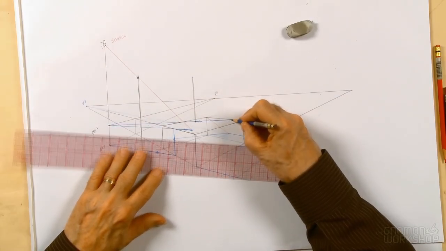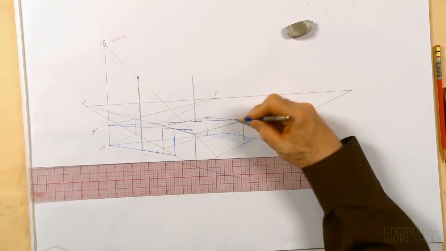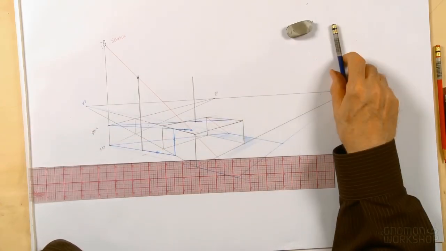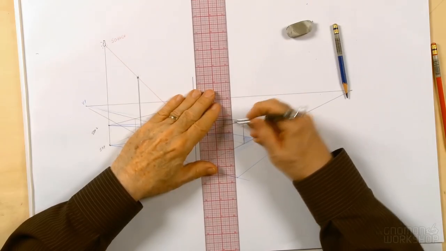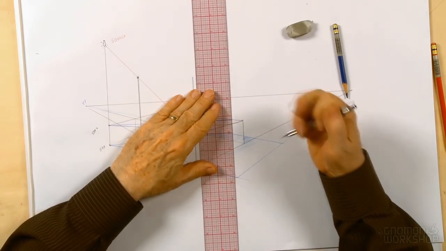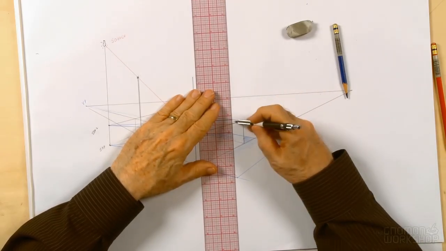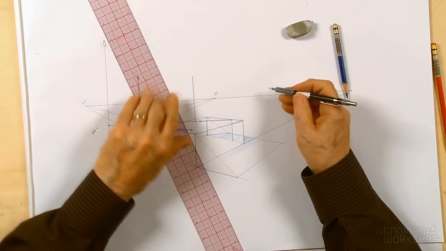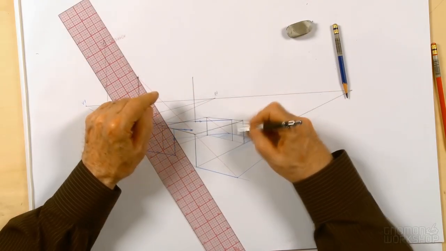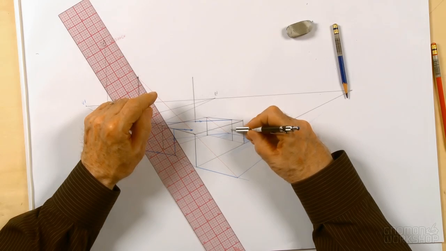Now here's the thing. When we plot down the side of the box, this can't be a shadow, because you can't have a shadow on a shadow unless you have a reflective plane someplace, or you have a second light source. So we're going to use a construction line rather than a shadow line. A construction line coming down like this.